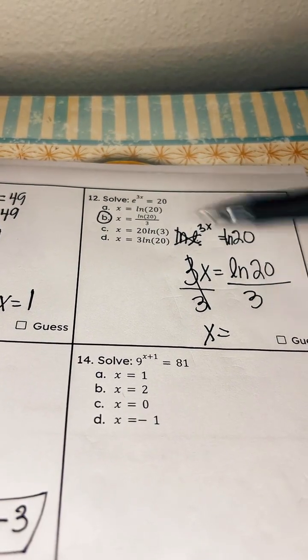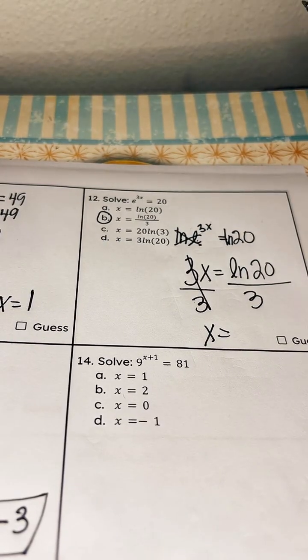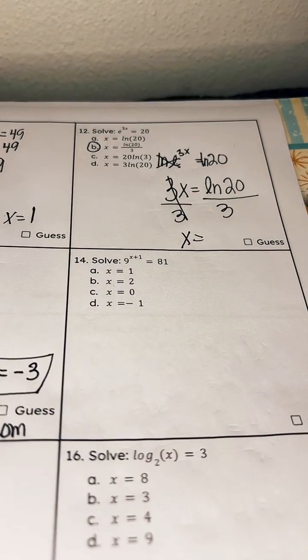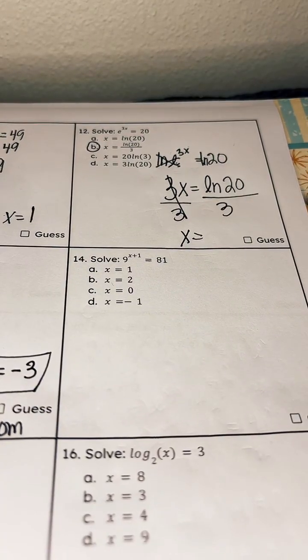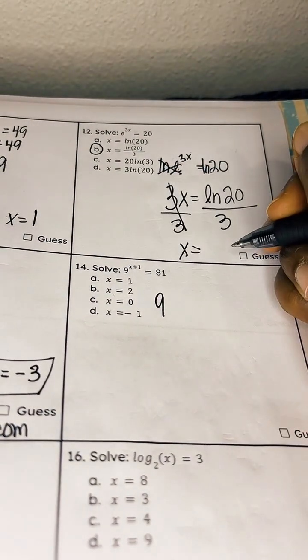They didn't want a decimal. They gave it to us in exact form. So we leave it just like that. Good. 9 to the second. Good. Okay, good. So you got A for this, Danielle?